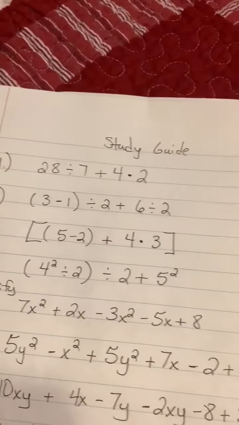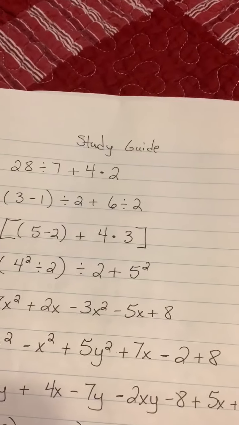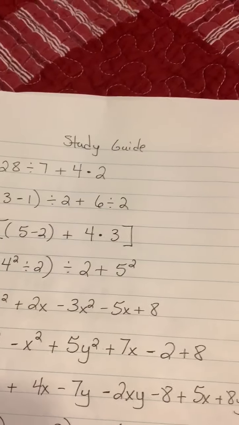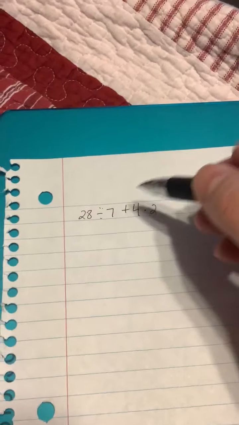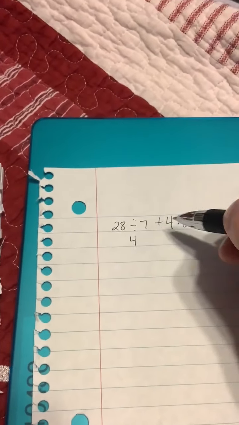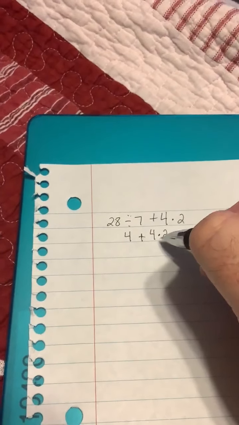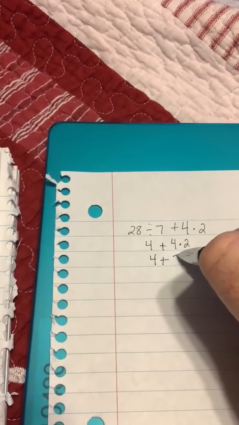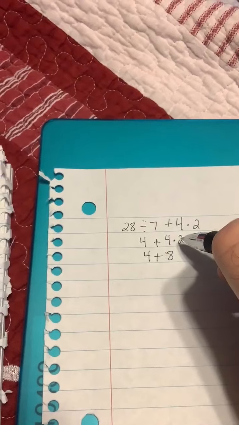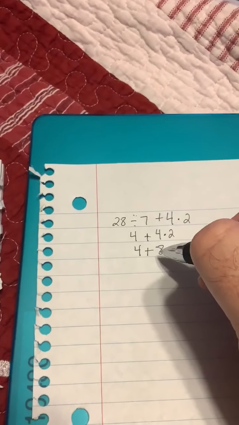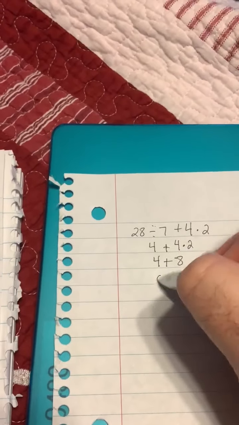And so we'll go over here, 28 divided by 7 plus 4 times 2. So make sure you do the division first here. That's going to be 4 plus 4 times 2. You can go ahead and do the multiplication on the second step, but you have to do it before the addition, and then you just add 4 plus 8, which is 12.